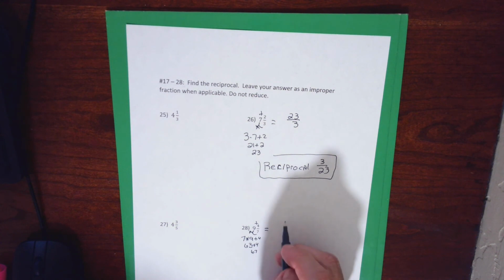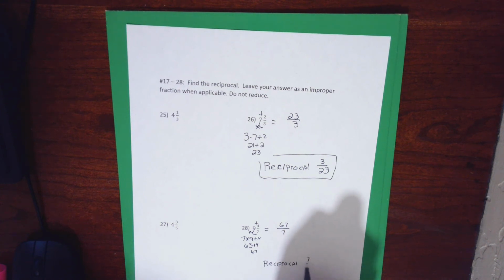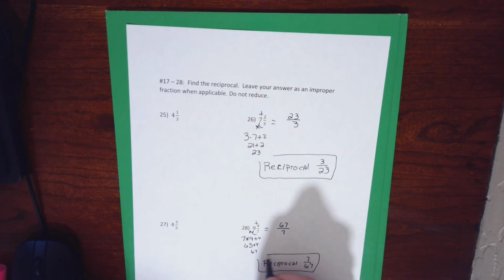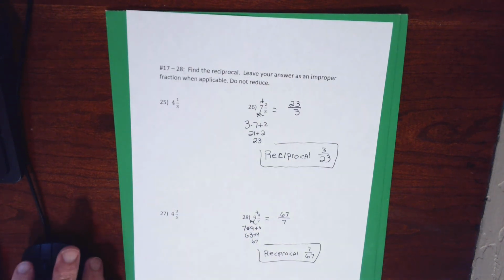So the mixed fraction 9 4/7 is equal to the improper fraction 67 over 7. And now I'm going to find its reciprocal, which is going to be 7 over 67. Alright, so let's pause and do a part 2 to this video, just so that it doesn't get any longer than 25 minutes. I kind of like to stop at 25 when I can.